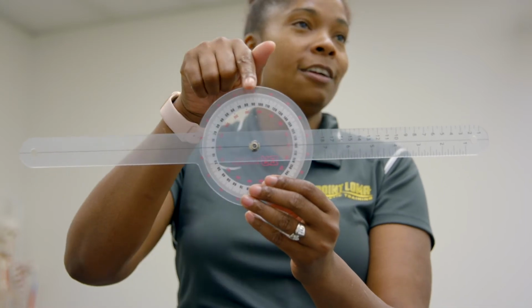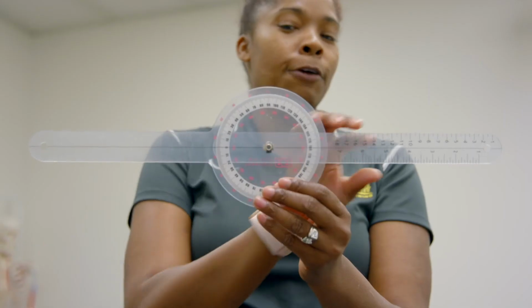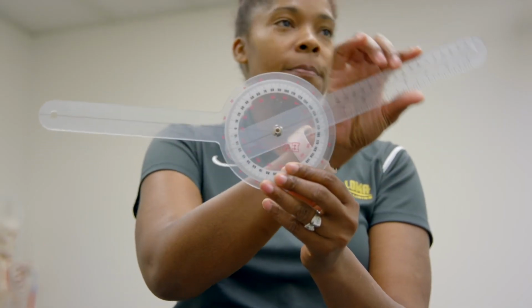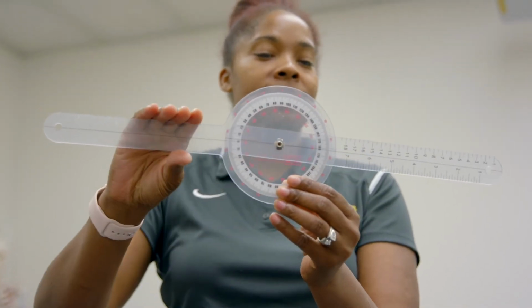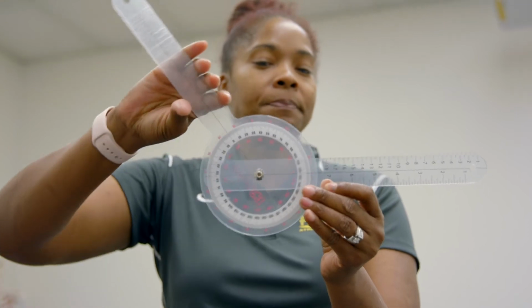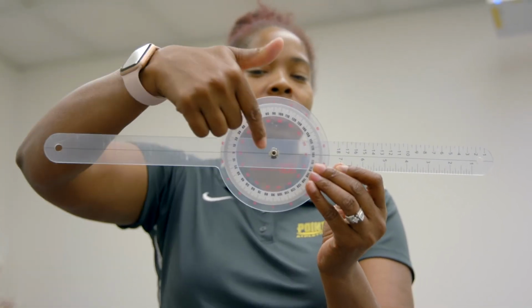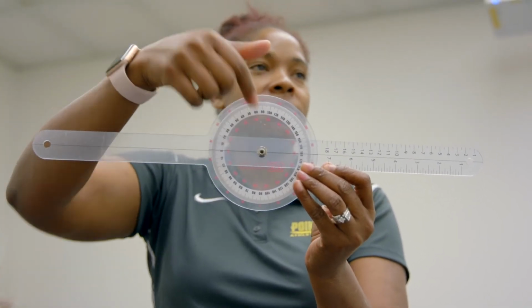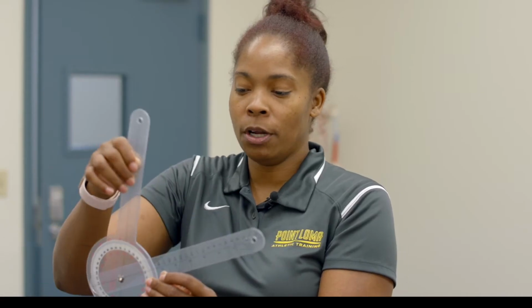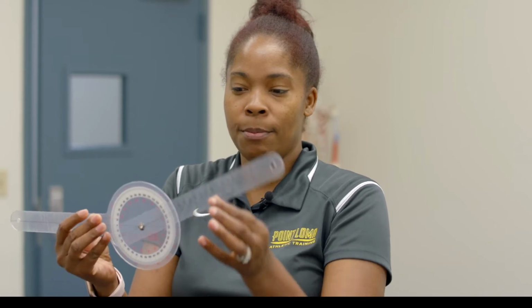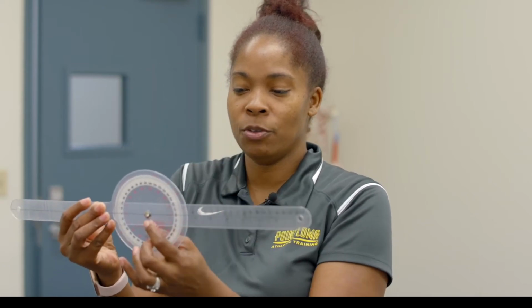This tool right here is called a goniometer. And the goniometer really is comprised of 3 different components. The first component is the movement arm. Okay, so we've got the movement arm here. Second component is the stationary or fulcrum arm. And then that third component is what you see here, which is the central portion of the goniometer. So we have the fulcrum or the stable arm, we have the movement arm, and then we have the most central portion of the goniometer.